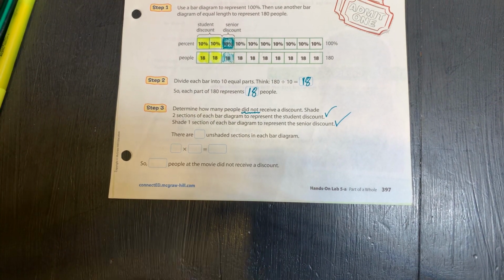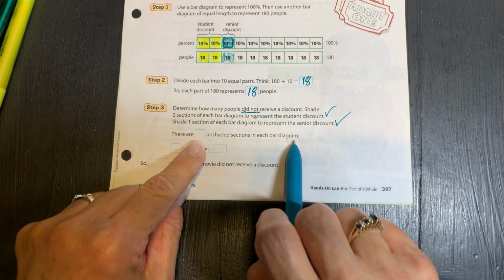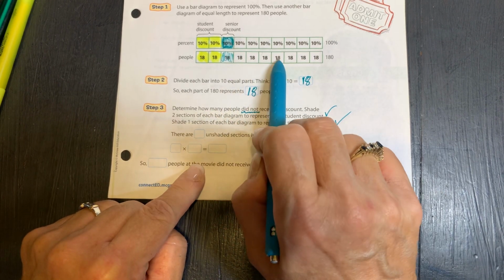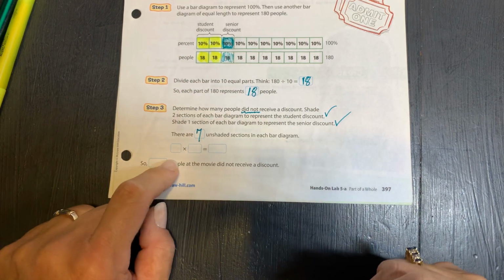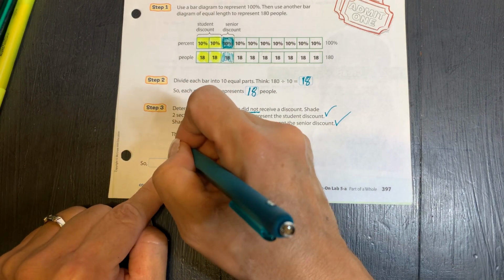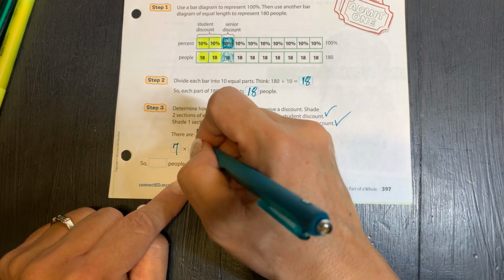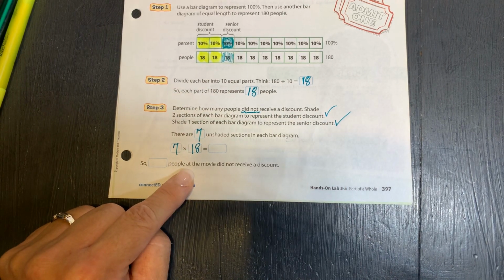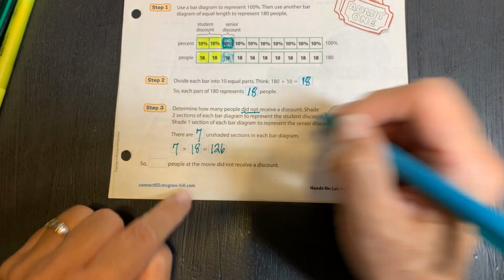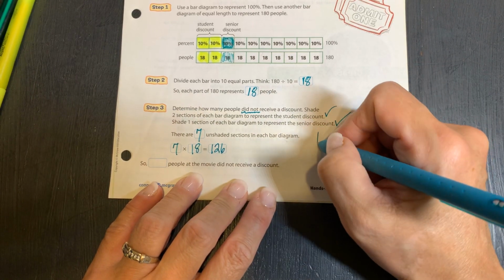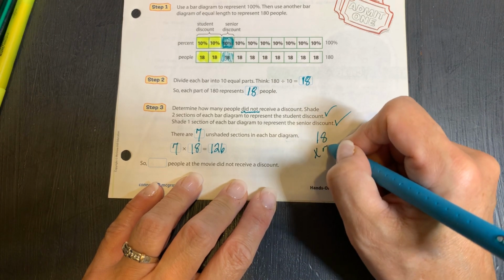So it says there are blank unshaded sections in each bar. 1, 2, 3, 4, 5, 6, 7. Okay. Well, each section, there's 7 times 18, right? And when you multiply that, that's going to give you 126. Now, I just didn't multiply that out, but I want to do that. I want to take the time to show you that.